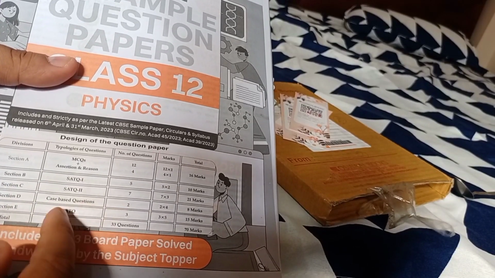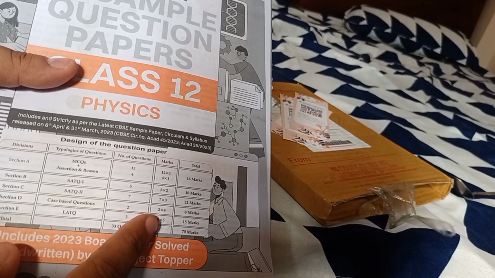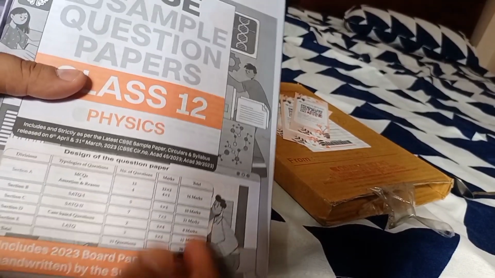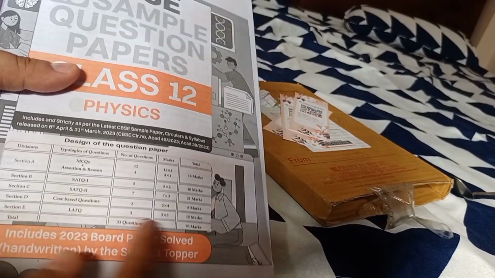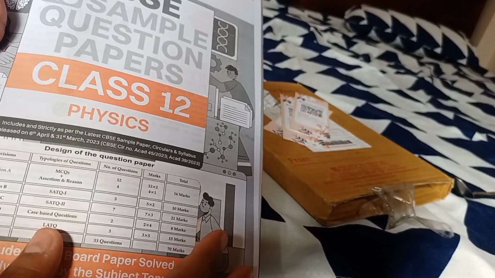Section E is long answer type. The number of questions asked will be 3, and 3 multiplied by 5 is 15 marks. So our total marks will be 70 marks and total questions are 33 questions. So this is basically the model of your ongoing 2024 board exam.